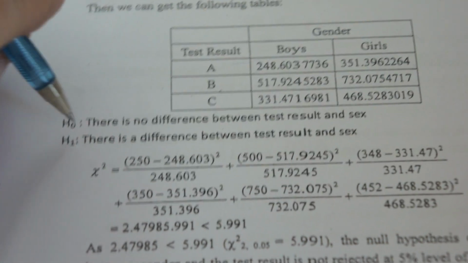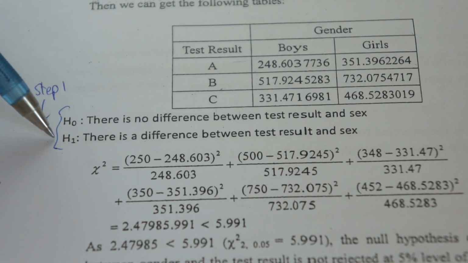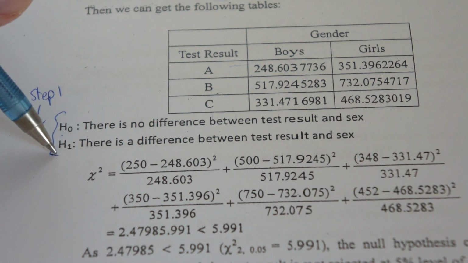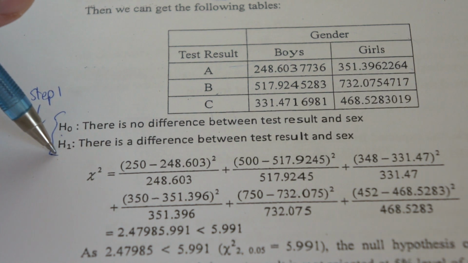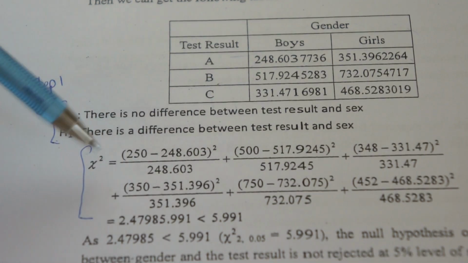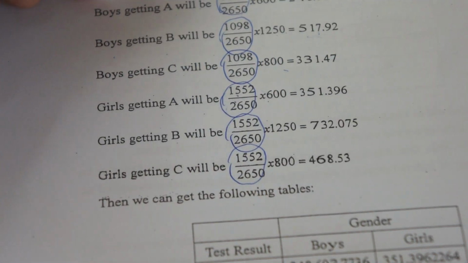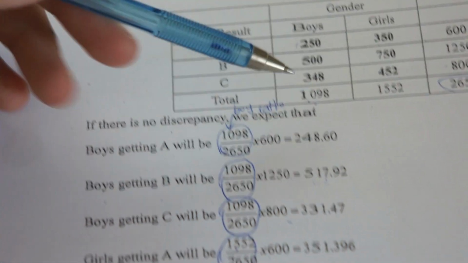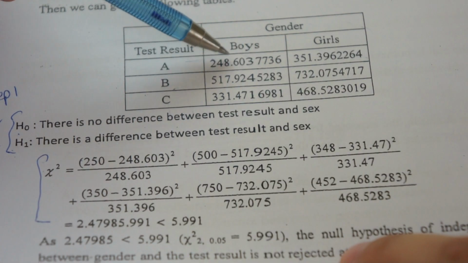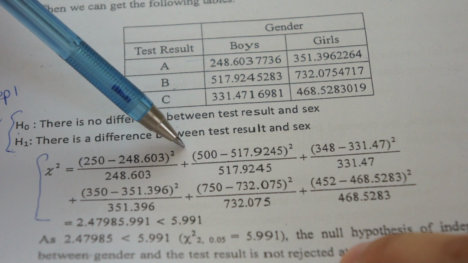So step number 1 is the same as what I taught in the previous part. Step 1 is to set up H0: no difference between test result and the sex. H1 is there is a difference between test result and the sex. So what you need to do in the second step is to follow this part to use the chi-square test statistics. 250 is the observed frequency for the boys getting A, minus this one, which is the expected number who got the A. So you need to do Oi minus Ei, then bracket square divided by Ei.